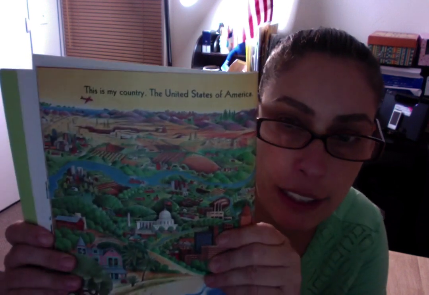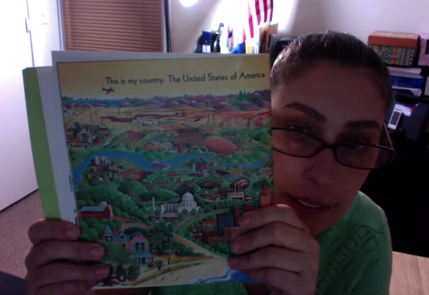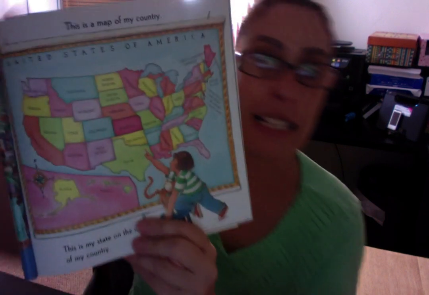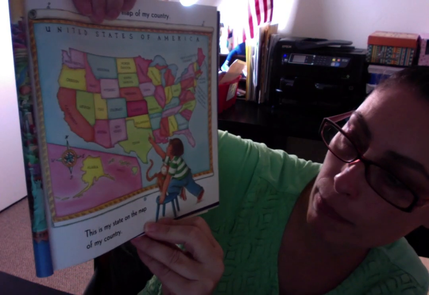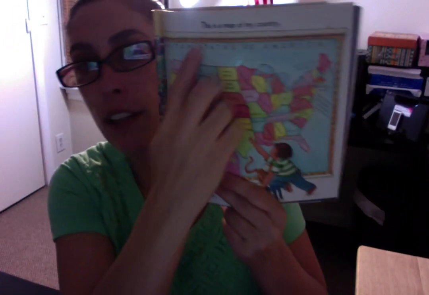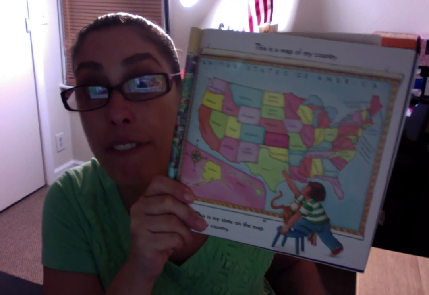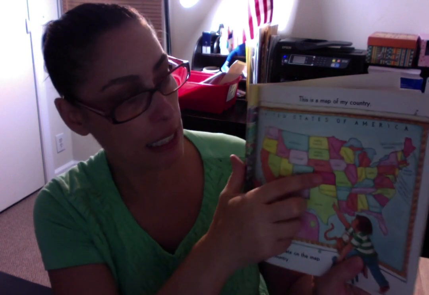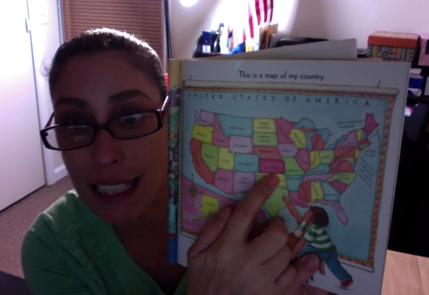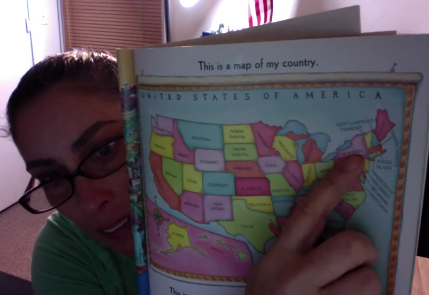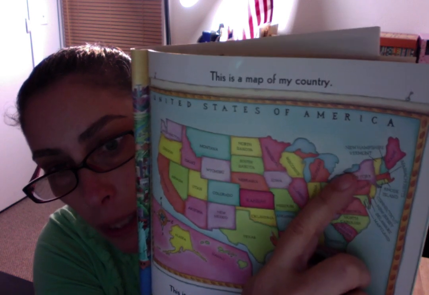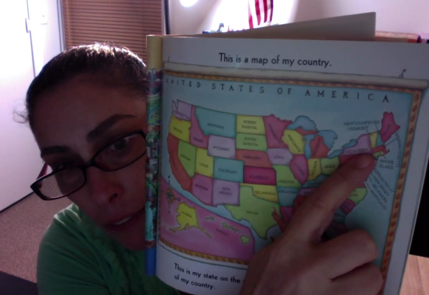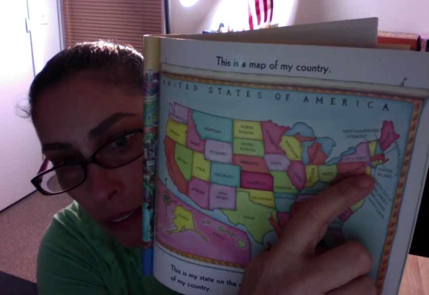This is my country, the United States of America. This is a map of my country. This is my state on the map of my country. So this is all the states that make up the United States of America. There are 50 of them. We're just one state out of 50 states in the United States of America. So let's see. She lives in Kansas, so that's her state here. Do you want to see our state, New York State? This purple, that's New York State. That's where we live. It's a big state, and we live right about here in the state. That's New York City.